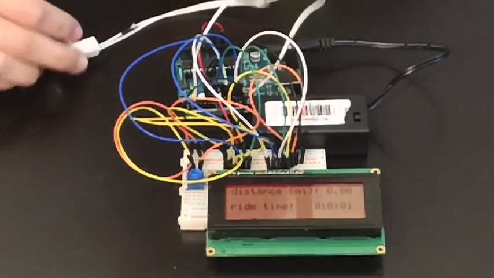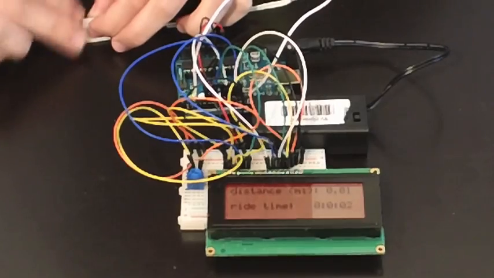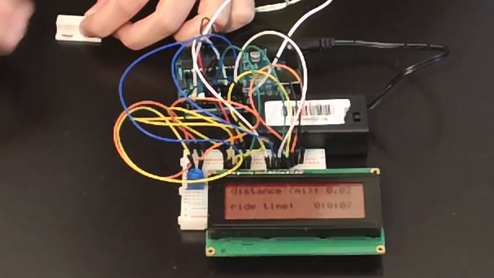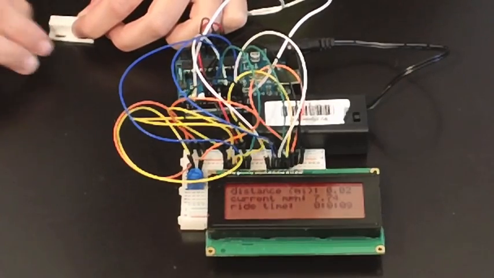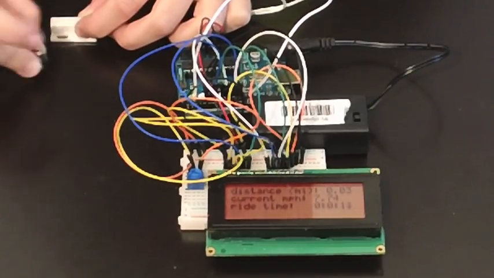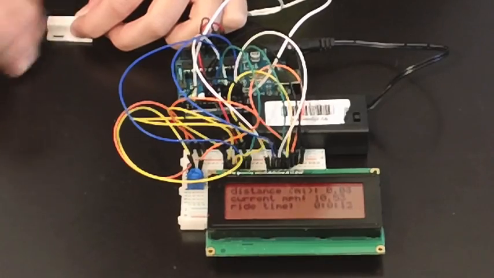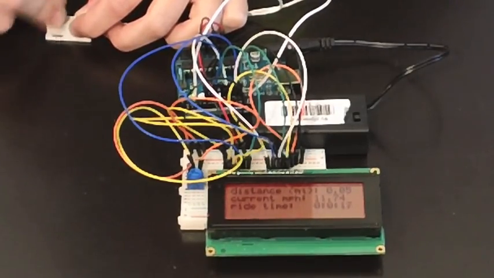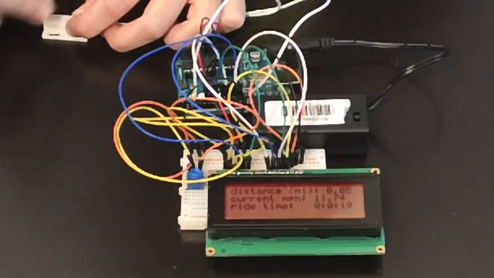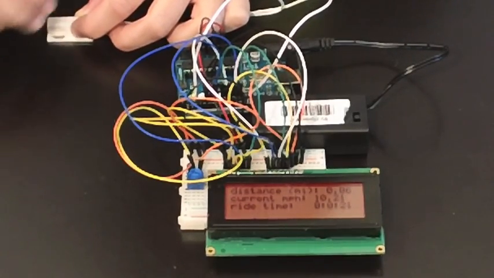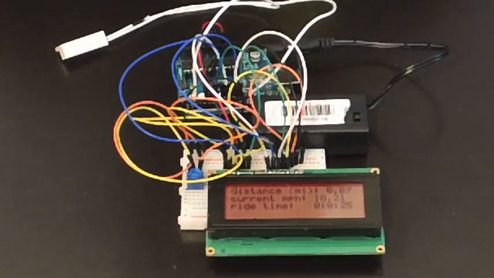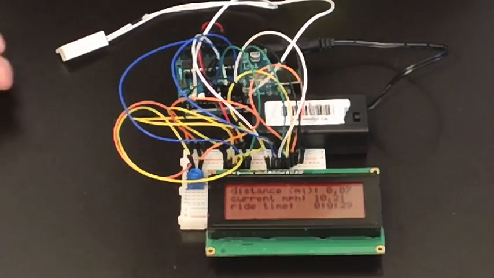Each pass of the magnet against the sensor signifies one turn of the bike. So as you can see, the ride time is incrementing as seconds go on, and the current miles per hour is displayed every 10 turns, so it can avoid some crazy spikes. The distance also increases, and the pause option happens when it's been 10 seconds since the last time the magnet has gone against the sensor.